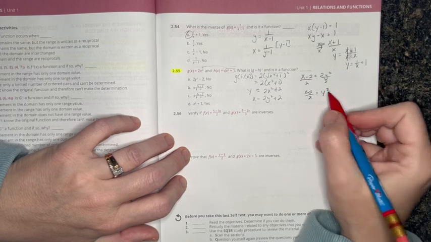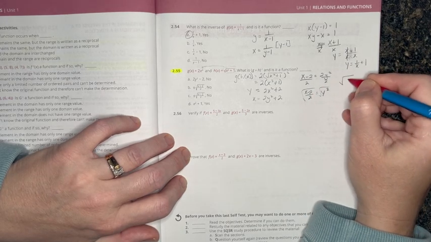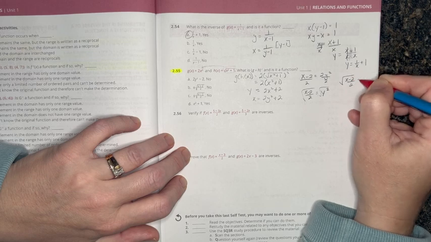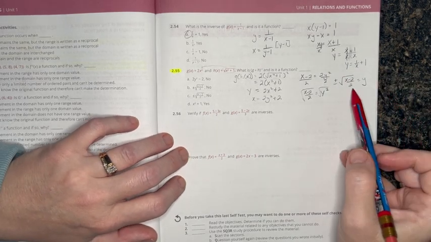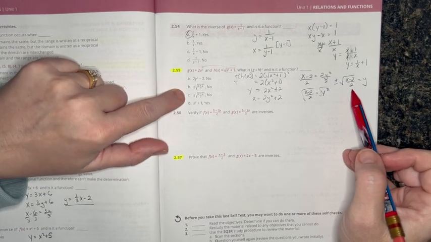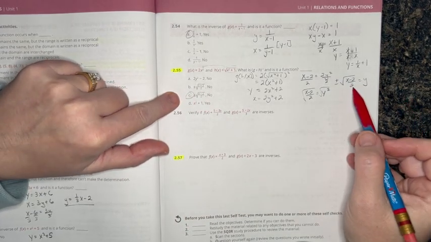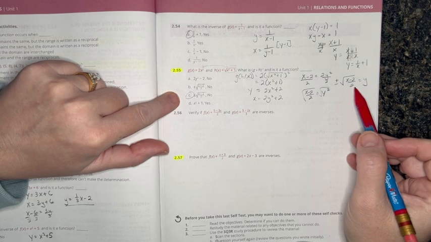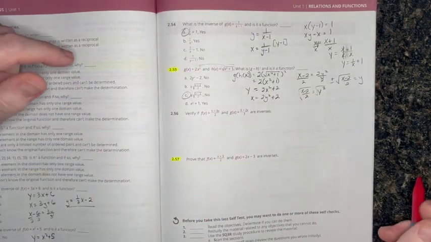And then we take the square root of both sides. So you have the square root of x minus 2 over 2 is equal to y, plus or minus, I suppose. And that's what we have here. It is absolutely not a function. 100% no. Okay? All right. Now, last one we're going to do together, number 57.